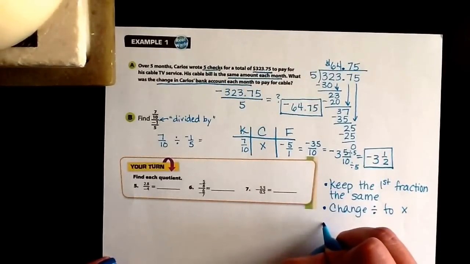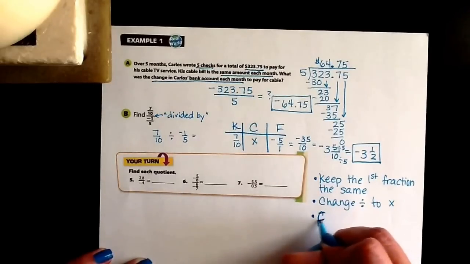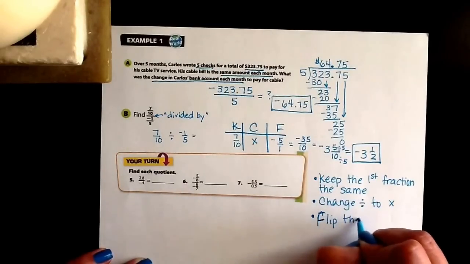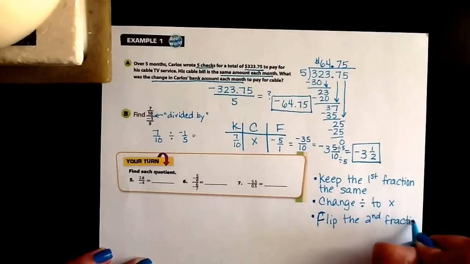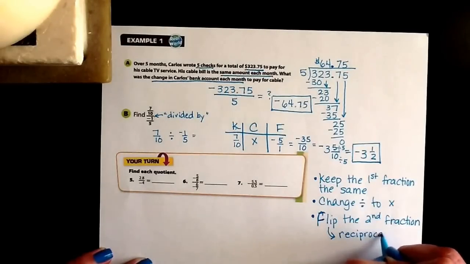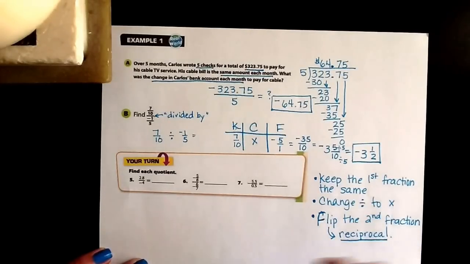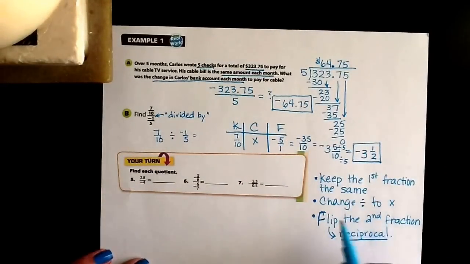And in the third bullet, I want you to write, oh, not a C, it's an F. Flip the second fraction. When you flip a fraction, it's actually called the reciprocal. Underline that. That is a good vocabulary word. So when you take a fraction like 1/5 and you flip it to 5/1, that is actually called multiplying by the reciprocal. We will go over that again.